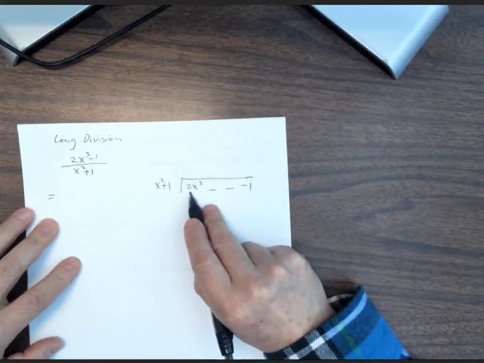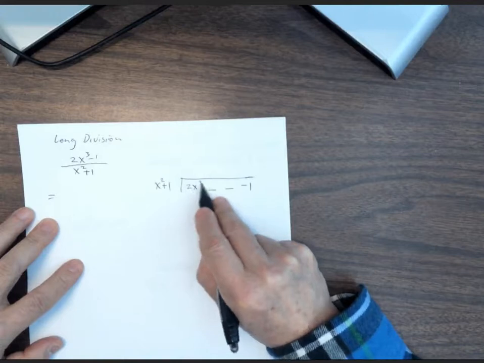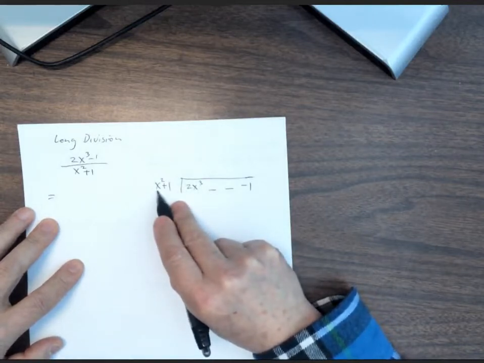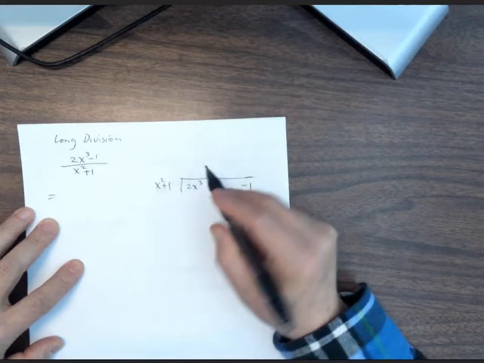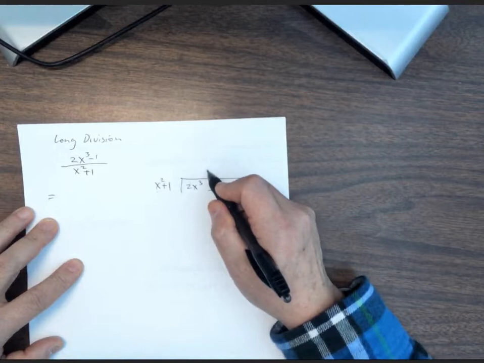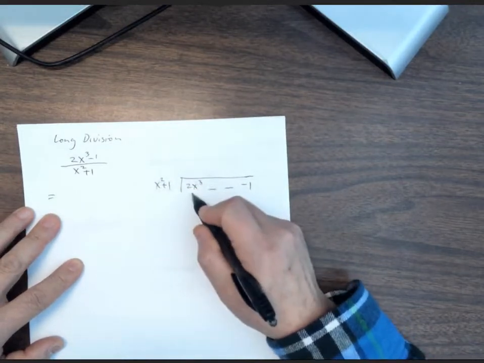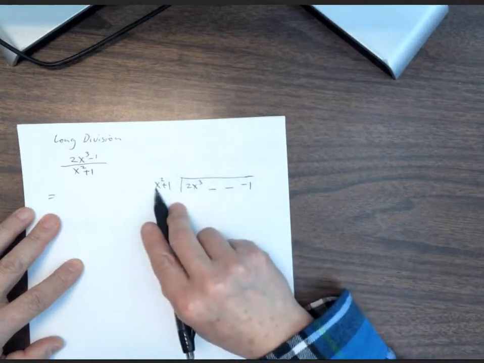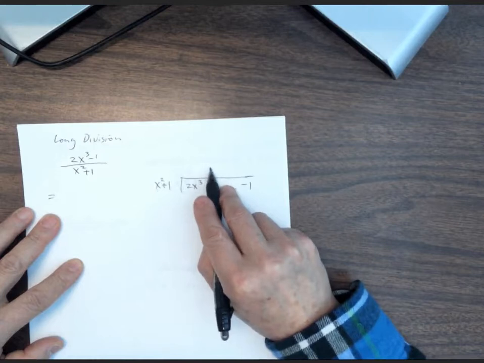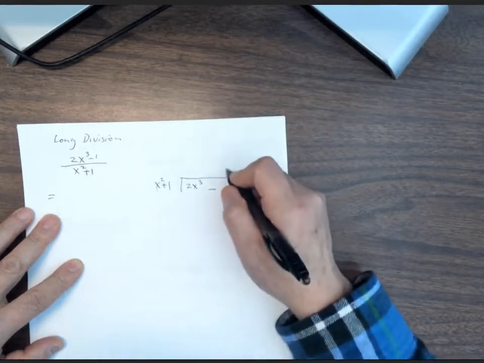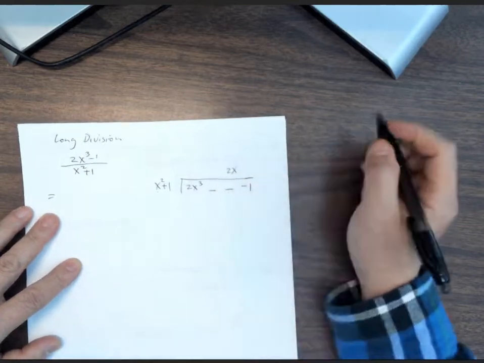Let's compare the highest order term here, that's third order, and the highest order term out here is second order. So what I need to do is to come up with a term on the top which when multiplied by x squared gives me 2x to the third power. Well, this is x squared, so I would need a 2 times x on the top. So it's the first order, so I put it on top of the first order.